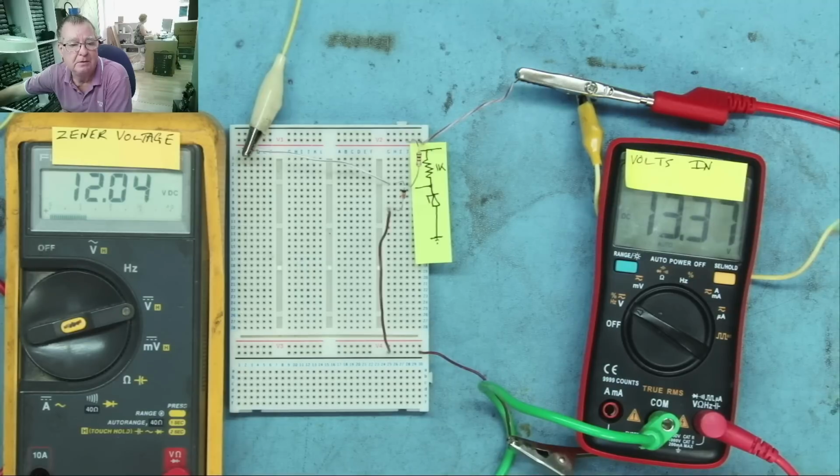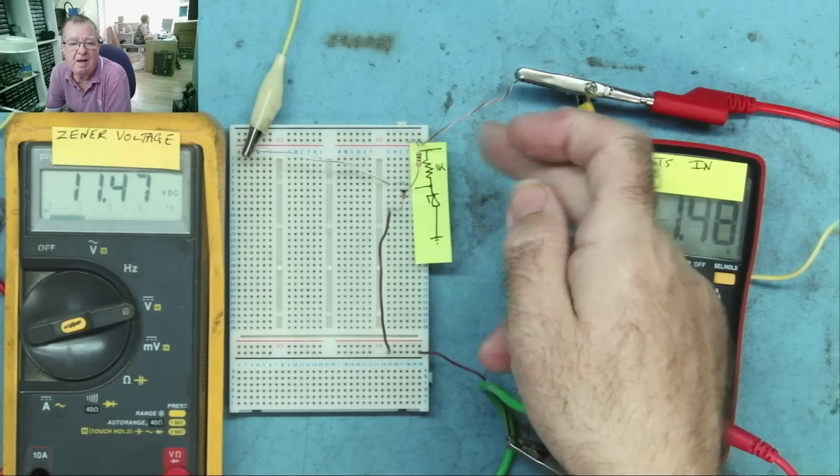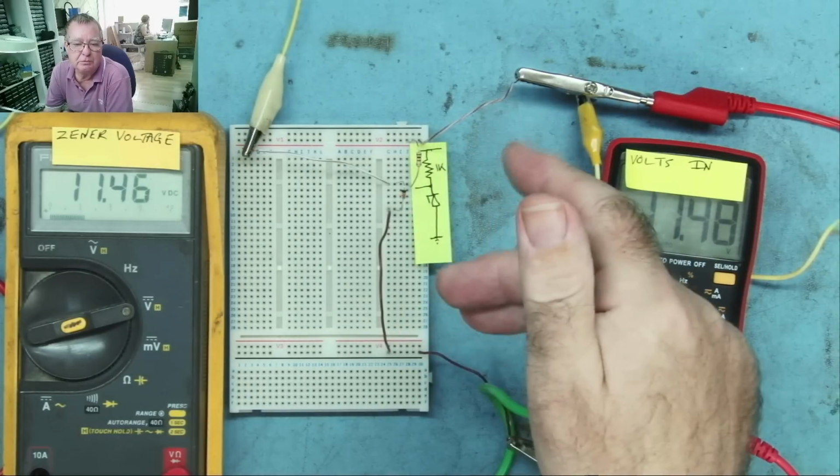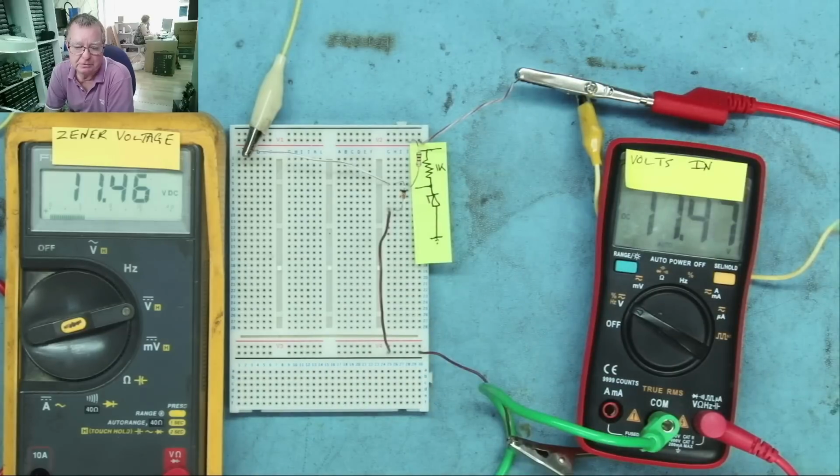Now look what's happening. The Zener voltage is 12, and although I increase the supply voltage up to about 20 volts now, it's still 12. Okay. So the Zener gives us a stable voltage regardless of the supply voltage. The resistor is here to limit the current flowing through the Zener. If the current becomes too much through the Zener, then it will burn out.